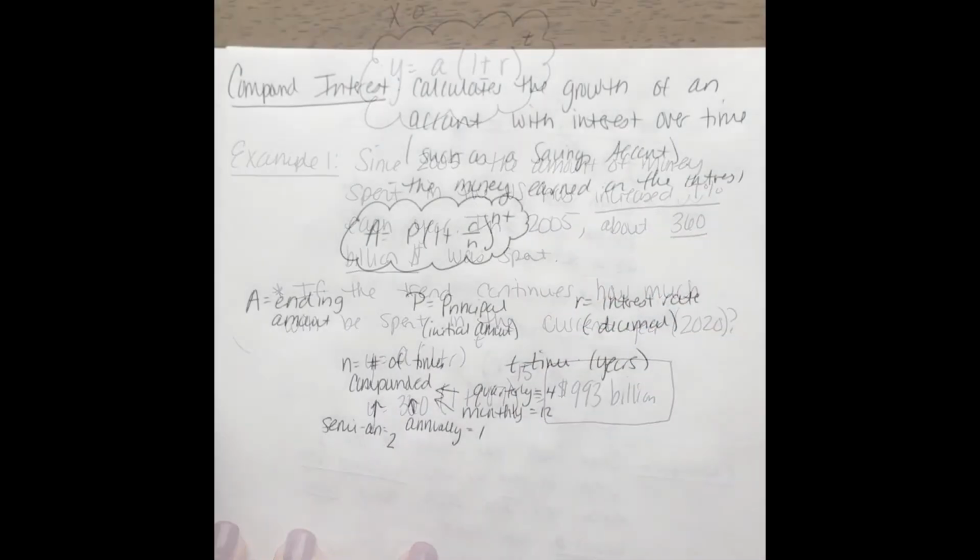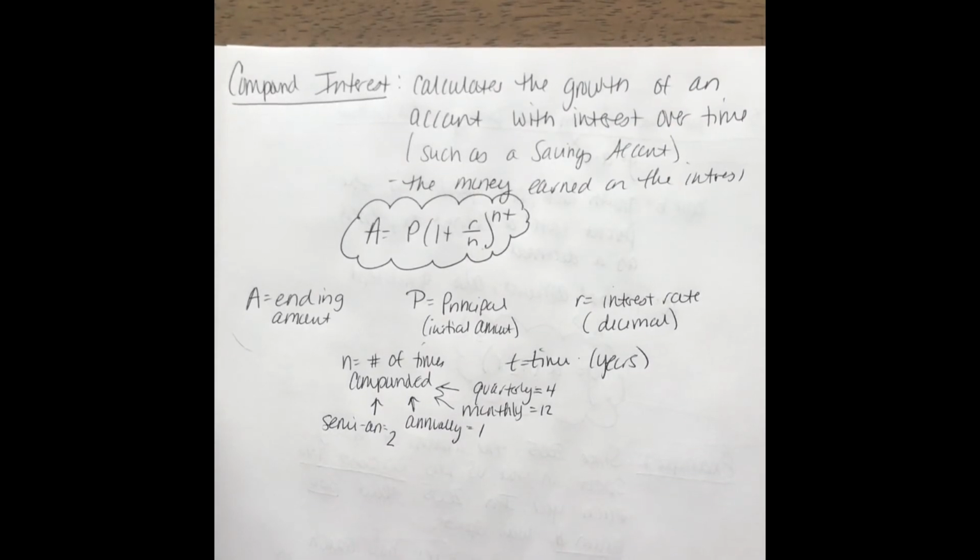There you go. All right, the next thing we're going to talk about is called compound interest. And compound interest calculates the growth of an account with interest over time. The most common use of compound interest for you guys would be your savings account. I know I have a savings account through Country Bank, and they calculate an interest every month for me.